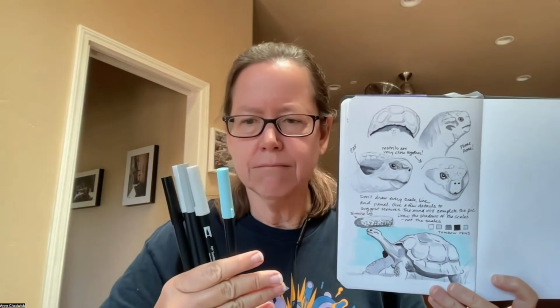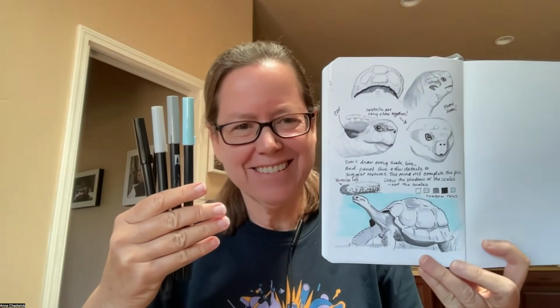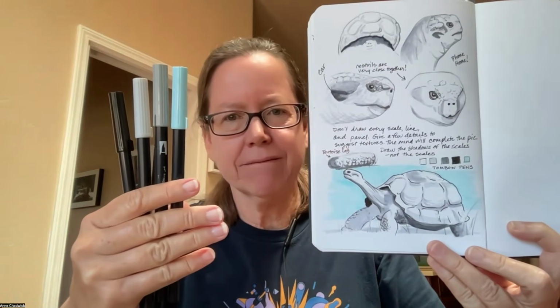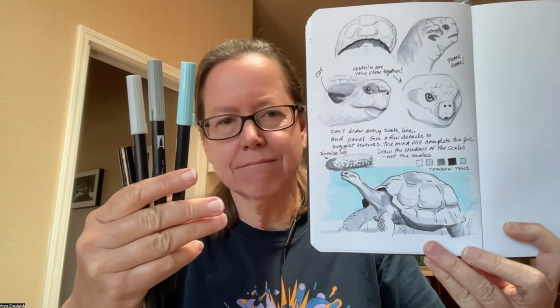Anne's not using 100 pens here. Anne's got just a small handful of Tombows. I just have four, really. There's one that gives her black, one's a gray, one is a medium and a light gray. And then for that background blue, you dropped in another Tombow.